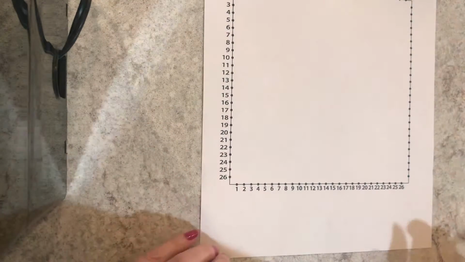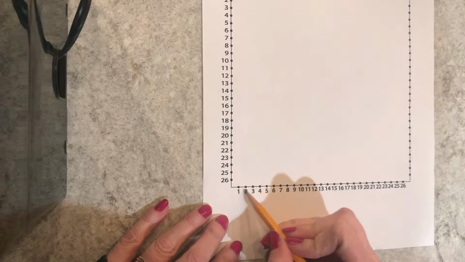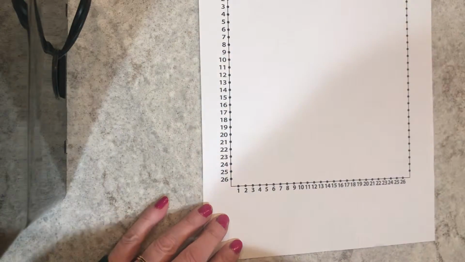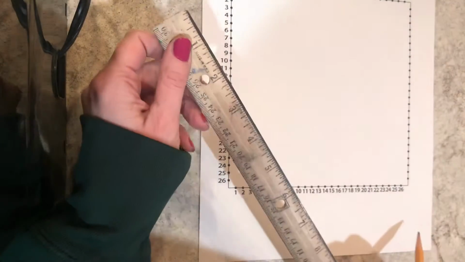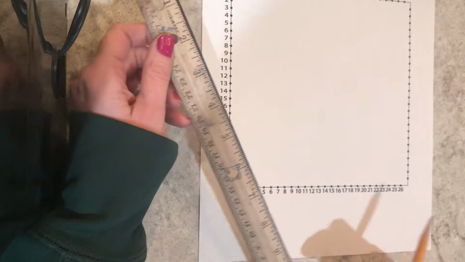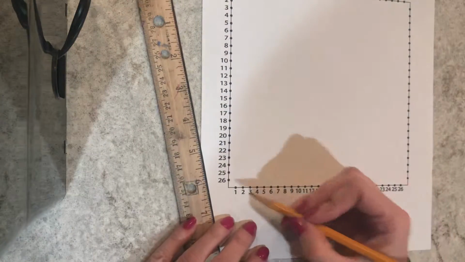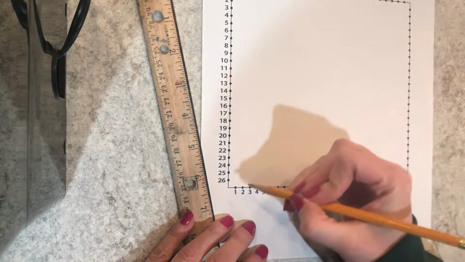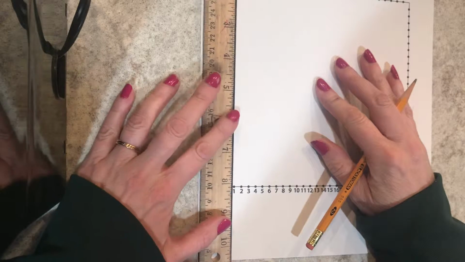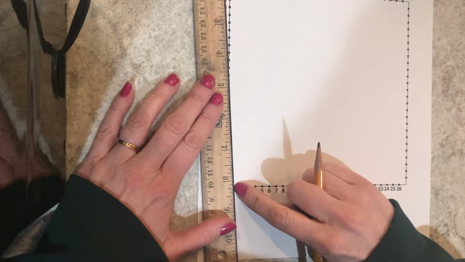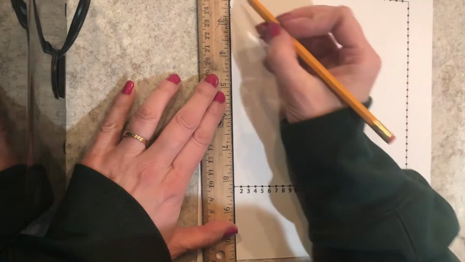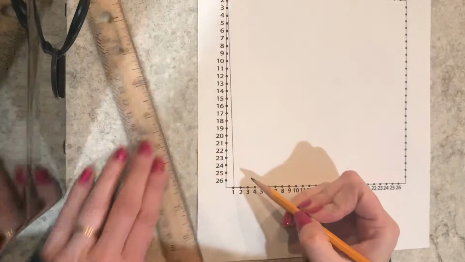So what happens is, on your paper, there are numbers going across the bottom and along the side. What you need to do is, you're going to be using a ruler to make straight lines, and you're going to be matching up each number. So we'll be drawing a straight line from the number 1 to the number 1, from the number 2 to the number 2. So what you do is you put your ruler on the one dot and on the other one dot, and then you draw a straight line.